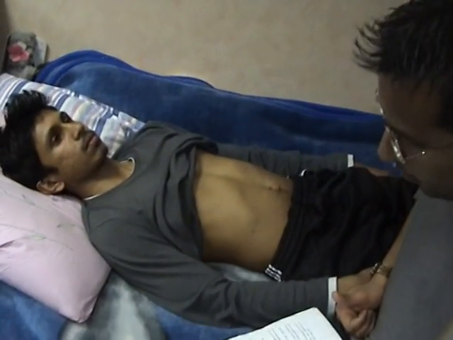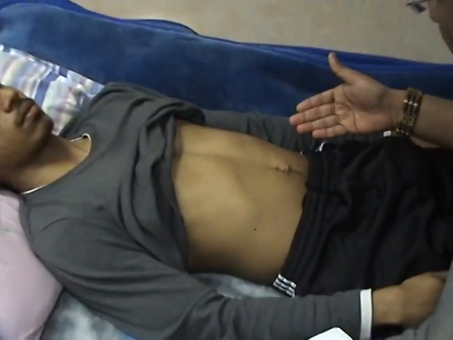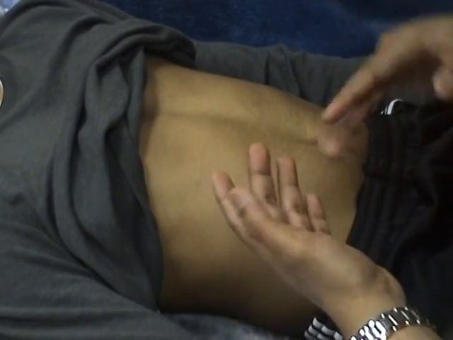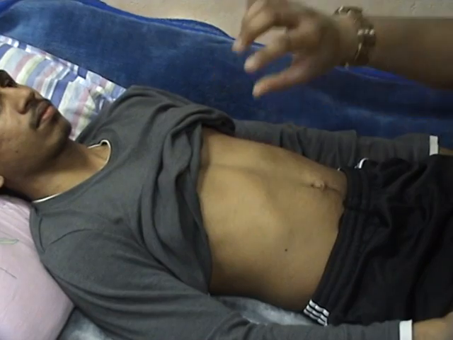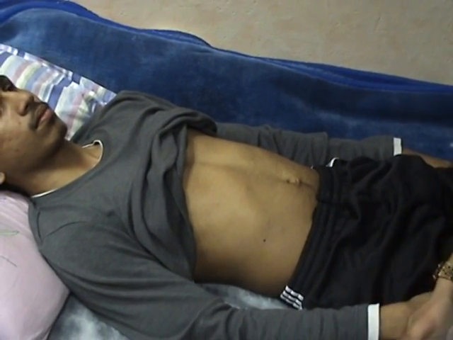Next, visible gastric and intestinal peristalsis. In this case, just look at the abdomen. No peristalsis seen. But in some patients, when there is hyperperistalsis, you can actually see the skin moving as though there's a snake inside, following the intestine. How come some people can have hyperperistalsis? It depends on their metabolism, body.